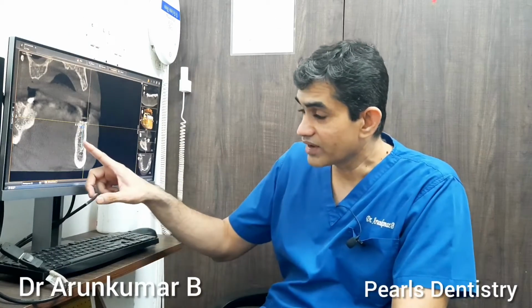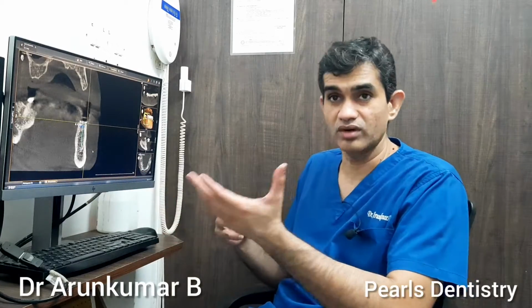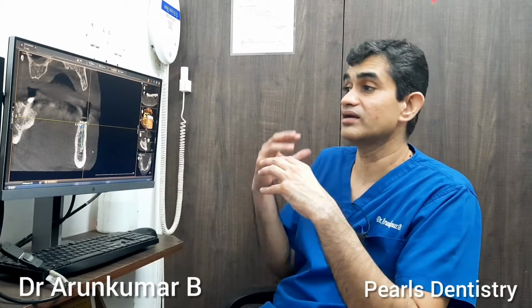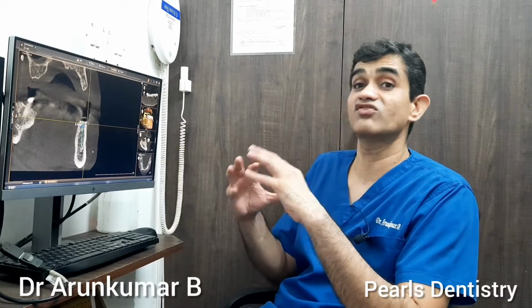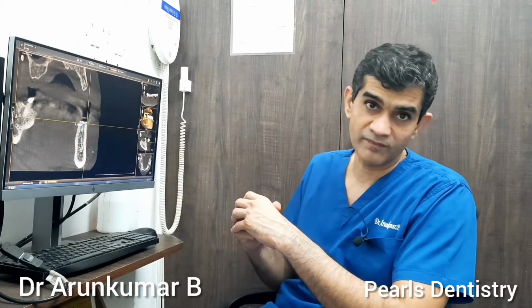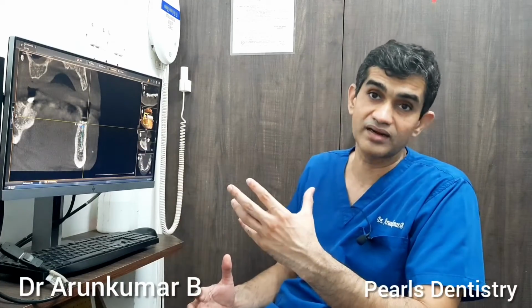We can also evaluate the quality of bone, how dense the bone is. It will also help us pick up any infection that is there. The importance of a CT scan is to give us three-dimensionally accurate information to plan that implant. We can measure bone in terms of volume, the height of the bone, the width of the bone, and also the quality of the bone. So that's the importance of CT. I would definitely prefer to do a CBCT before we plan an implant.